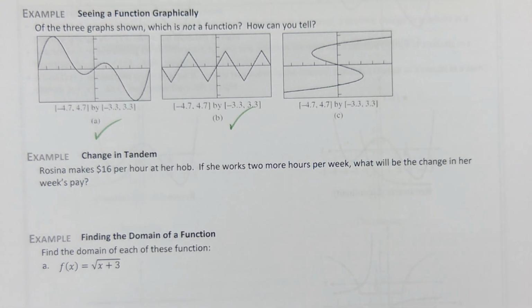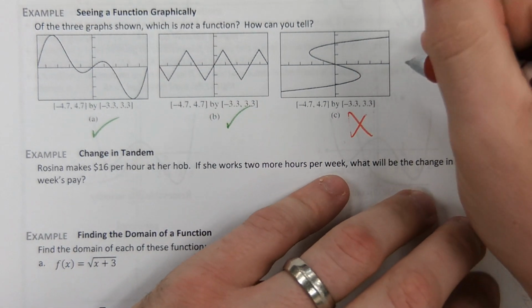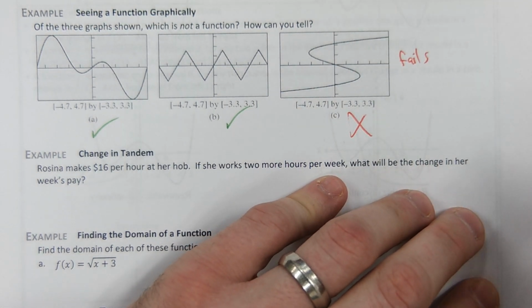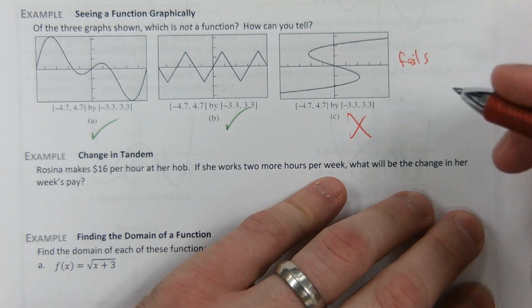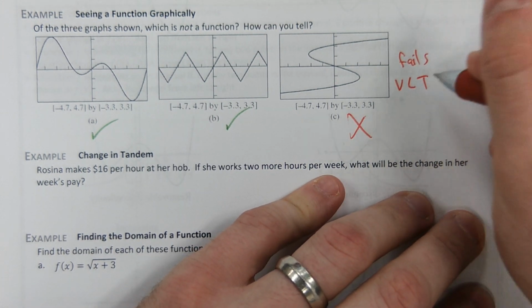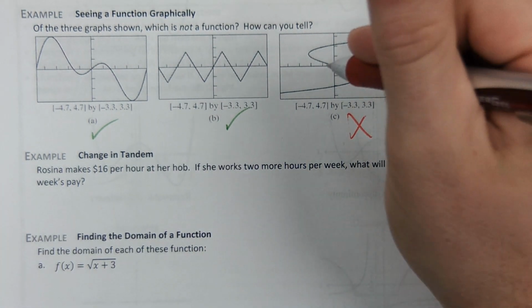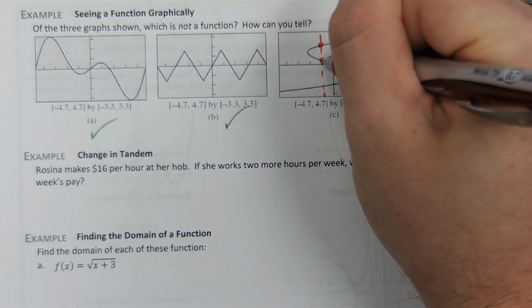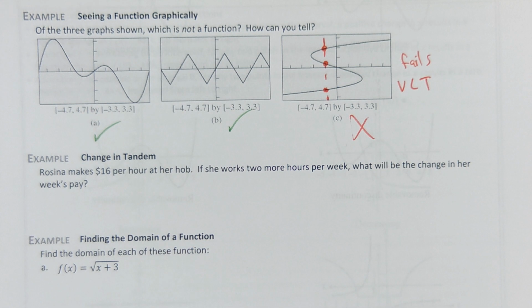No, it's not. This one's going to fail the vertical line test. I can't spell fail. I failed it. Fails the vertical line test. Just as an example, I'll draw one somewhere that hits the graph more than once. And because it hits the graph more than once, we have an x that points to more than one y. That calculator's broken. Pretty easy though, right?